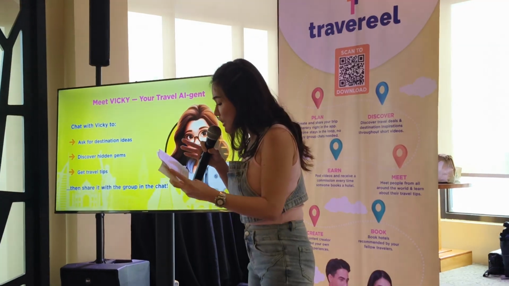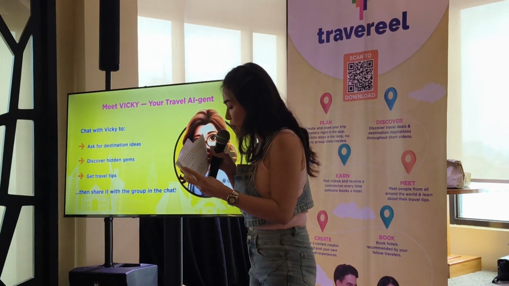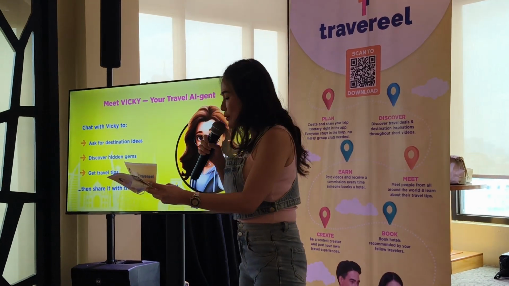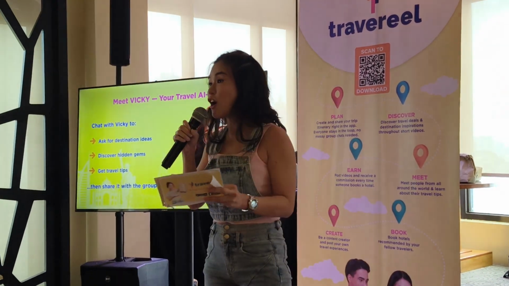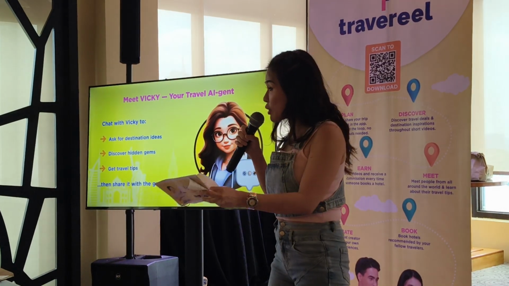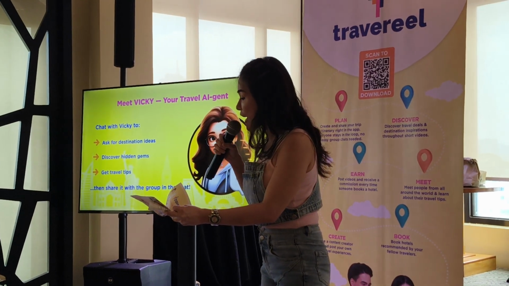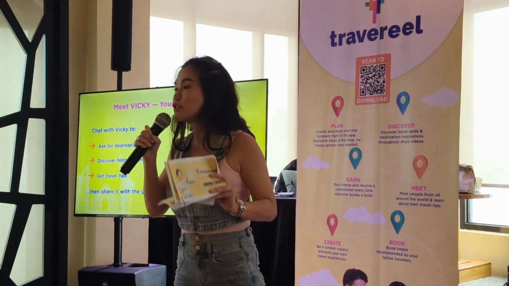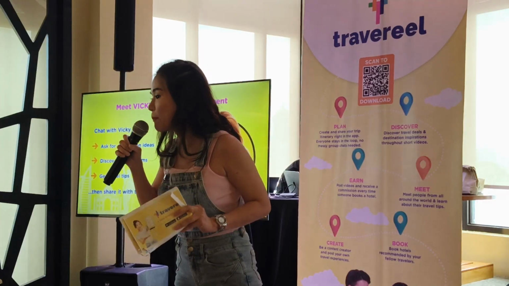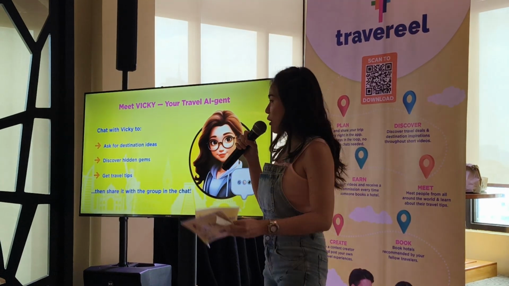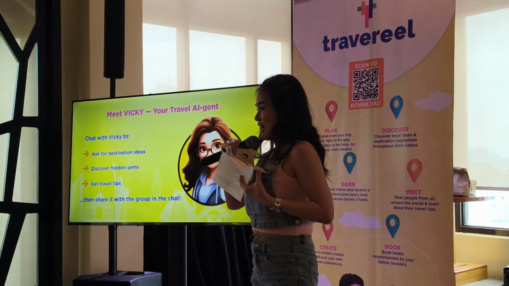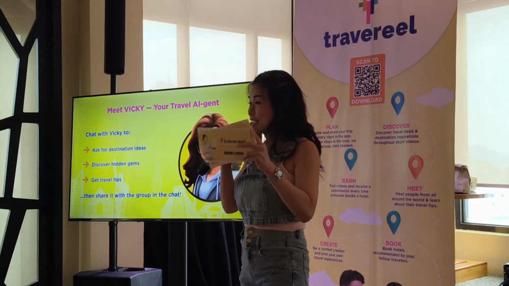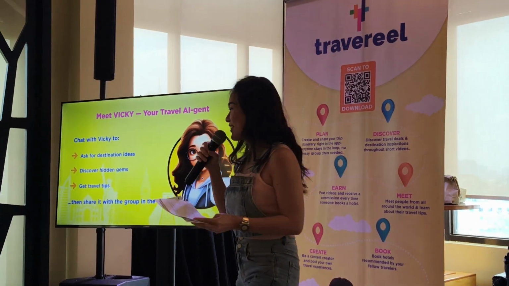This Binondo favorite is famous for the jumbo siopao, a must-try for anyone visiting Chinatown. Many locals consider it one of the most iconic snacks in the area. So Group 1, please check the options provided by Vicky in the Travereel app and tell us which place is known for the jumbo siopao. Actually, FYI, I was born and raised in Binondo. So, I'll check kung tama yung sinabi ni Vicky. Alright, what's the answer?